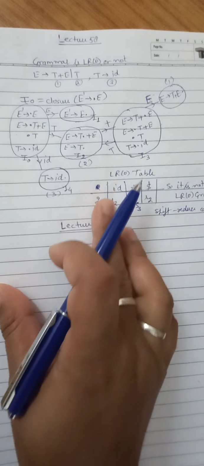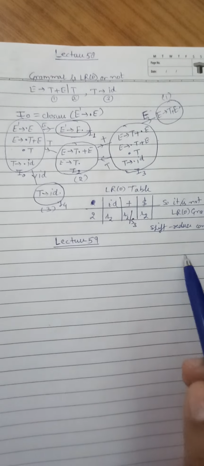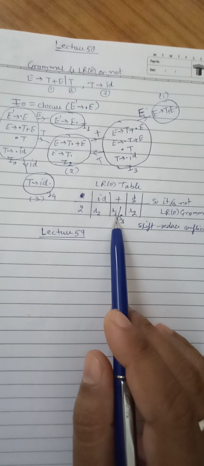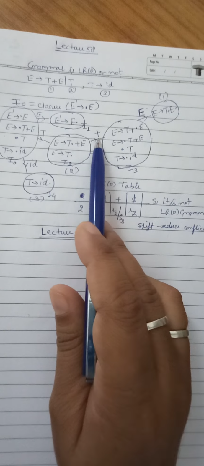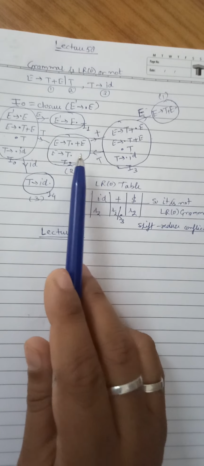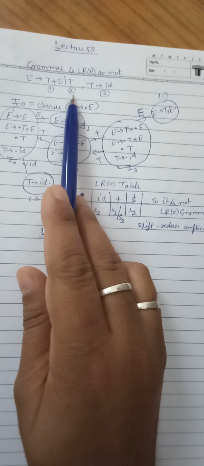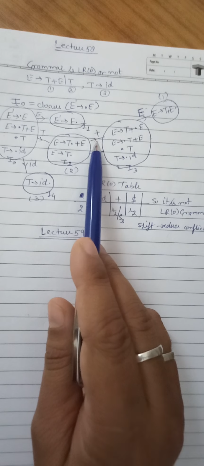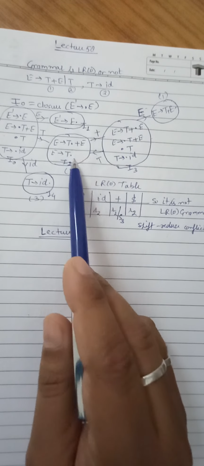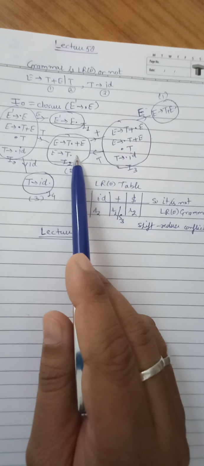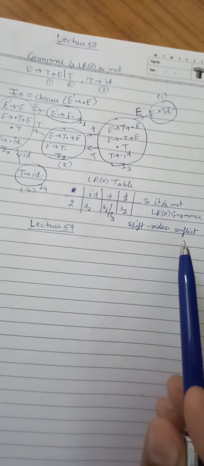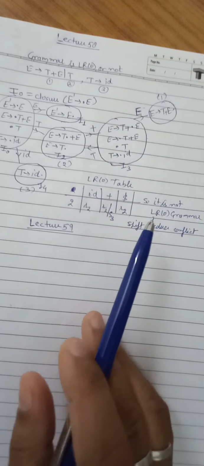In the last lecture, we have seen this grammar is not LR(0). Why? Because a shift-reduce conflict is coming here. With the plus transition, we can see at the second state we have a reduce also, because the second production is completed here, and we are shifting for the plus transition also. So shift and reduce are both present in the second state for the plus transition. So R2 and S3, a shift-reduce conflict is there. So this is not an LR(0) grammar.